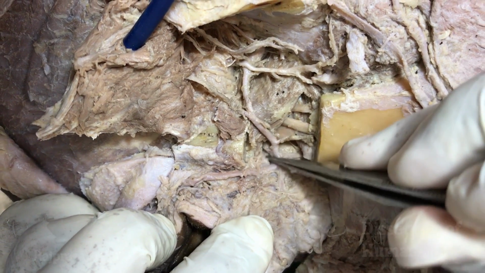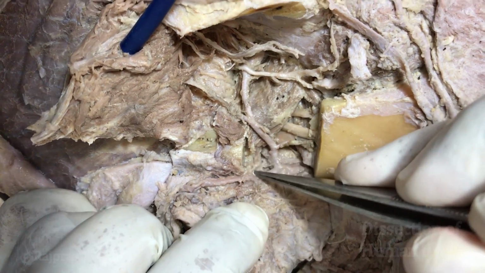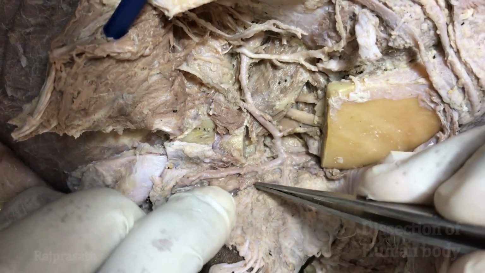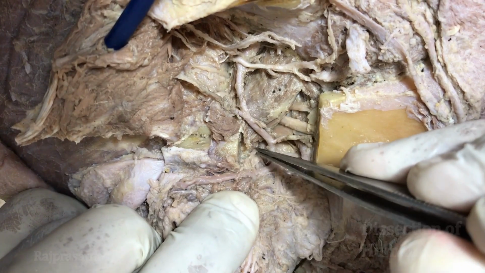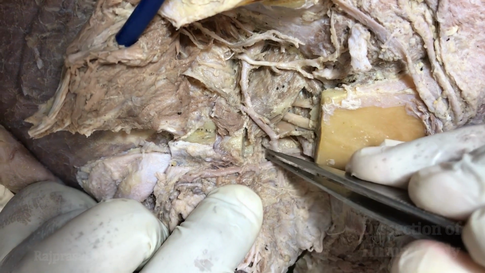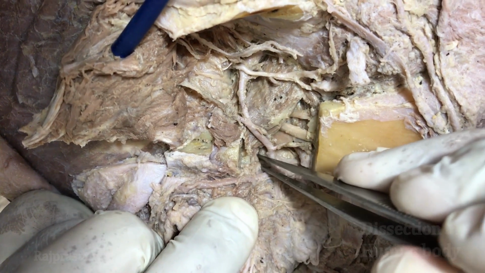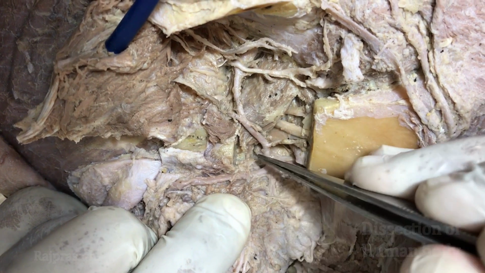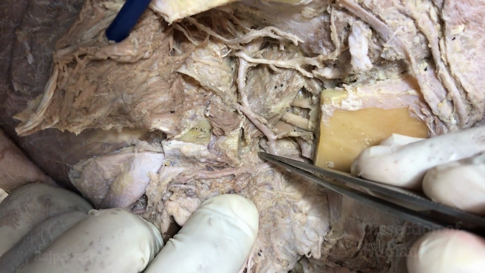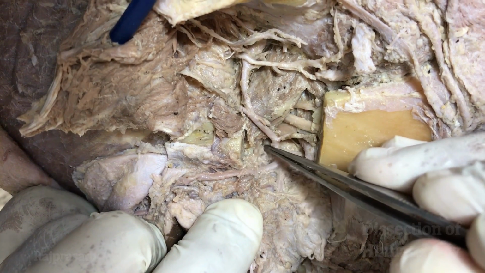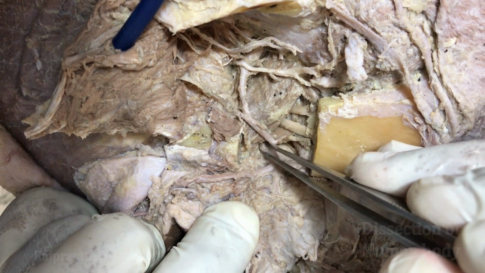The deep auricular artery goes upwards and backwards to supply the external acoustic meatus and the external surface of the tympanic membrane, whereas the anterior tympanic artery is a tiny branch which enters the middle ear cavity by passing through the petrotympanic fissure and supplies the inner surface of the tympanic membrane.